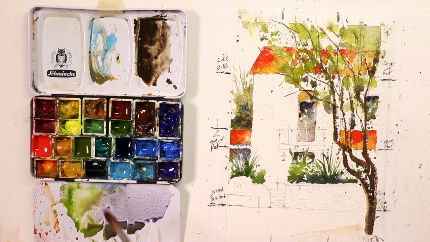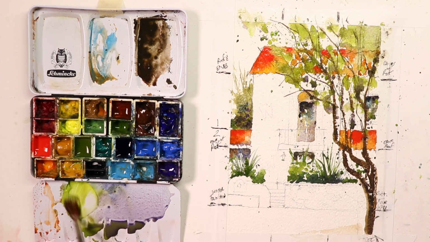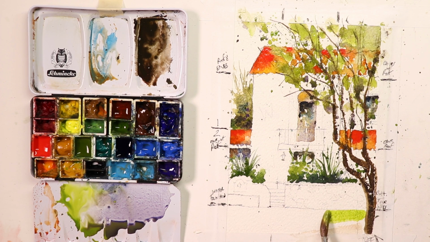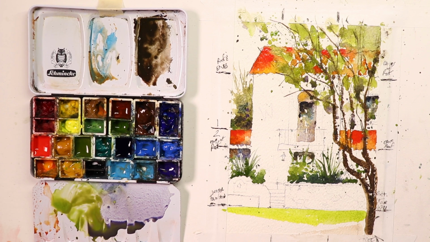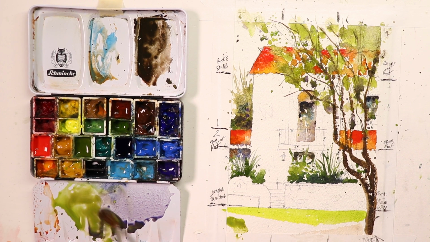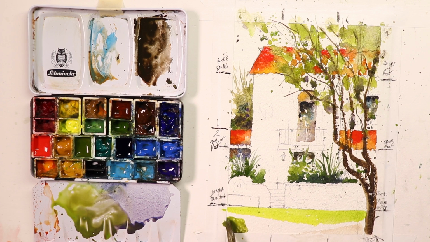Let's get in the grass here. So we're going to have some real interesting sunlit grass, which is that cadmium lemon yellow, like that. Wow, look at that. And then we tone it down. Purple and the green and the sap green.